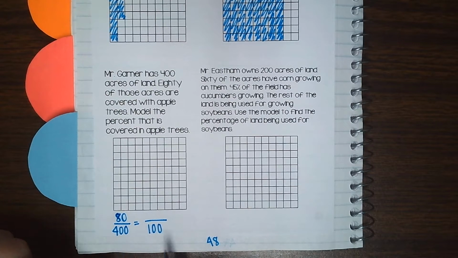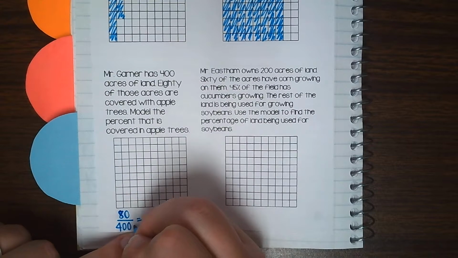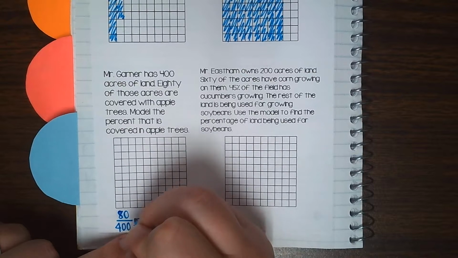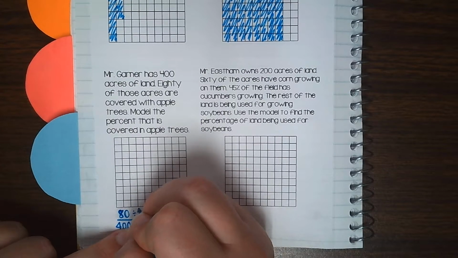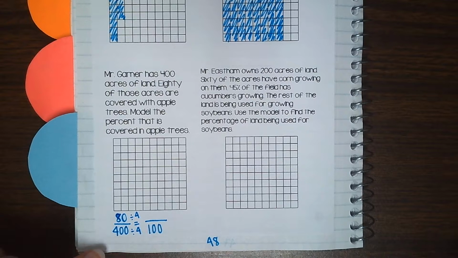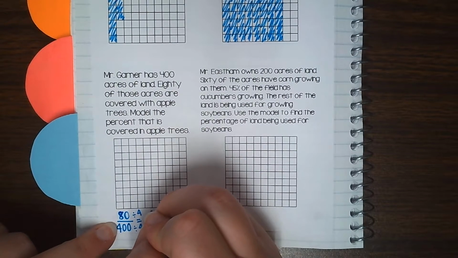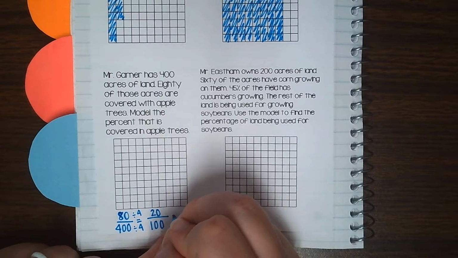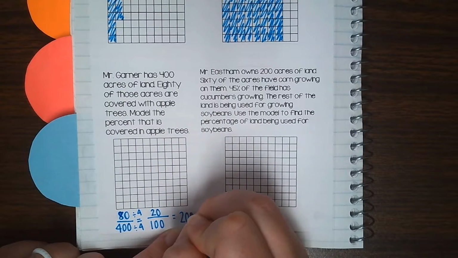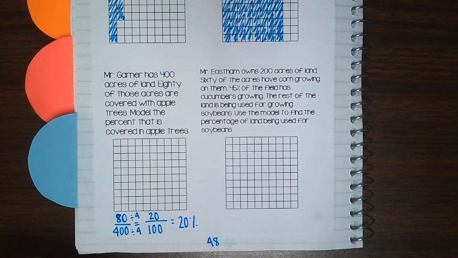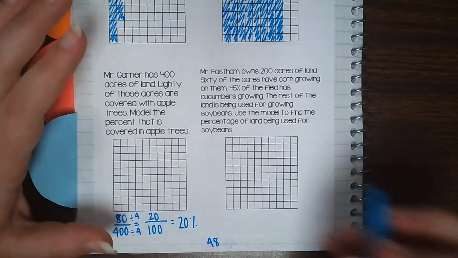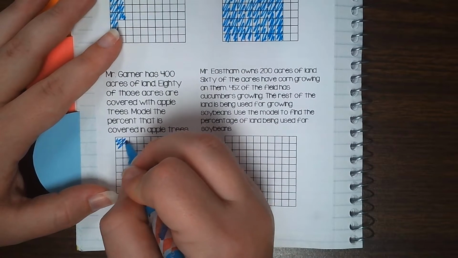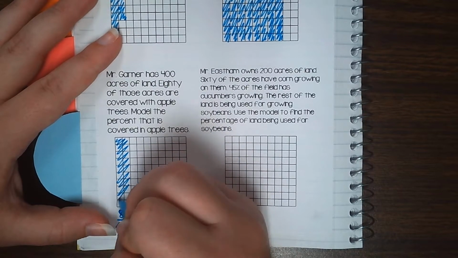To get from 400 to 100, we divide by 4. What we do in the bottom, we have to do on the top. 80 divided by 4 is 20. So I know that we need to shade in 20%. So we would shade in our first 2 rows.